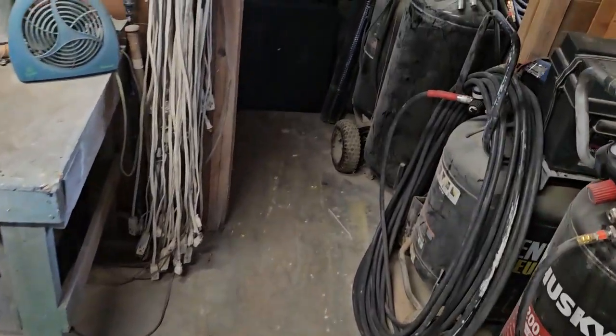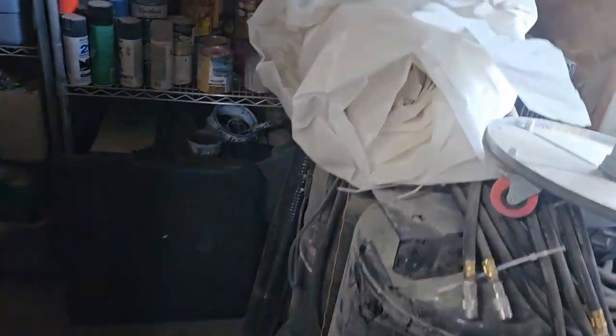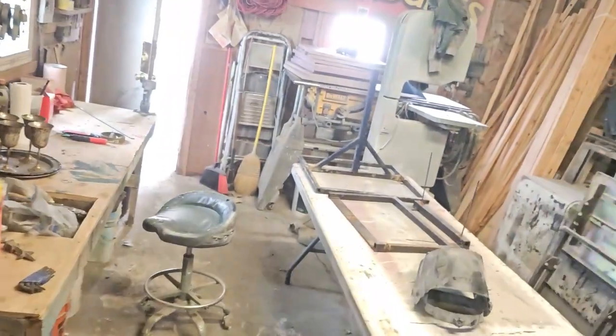One project done. Got the storage locker cleaned up. Threw out a bunch of stuff. It's just like, wow, I can't believe I kept all this. But we can actually get into the back of the storage locker now.